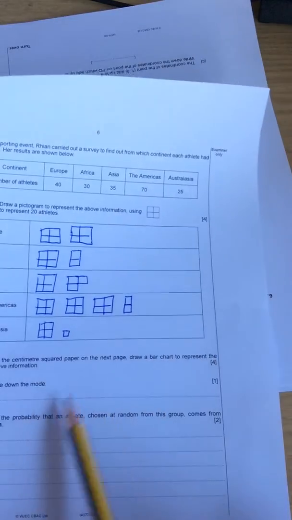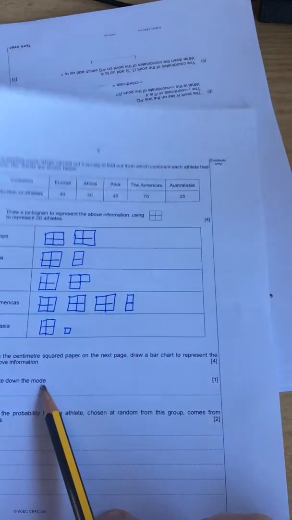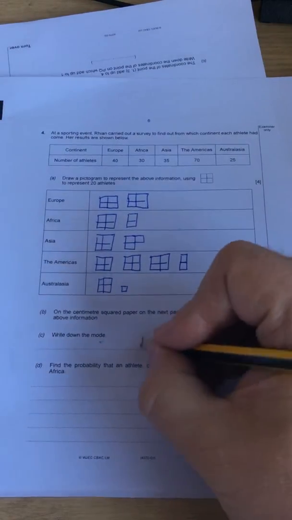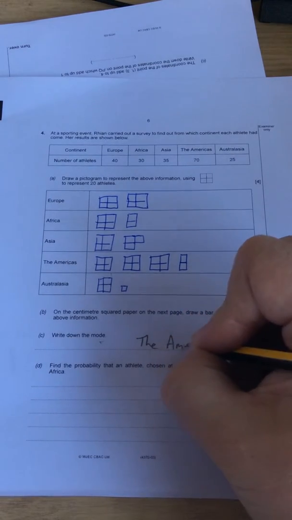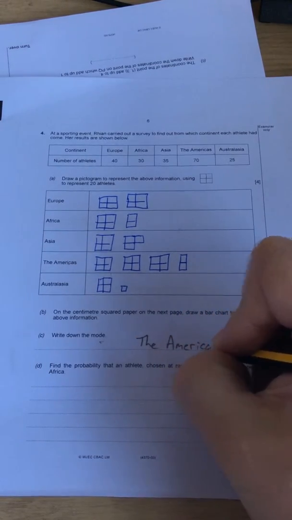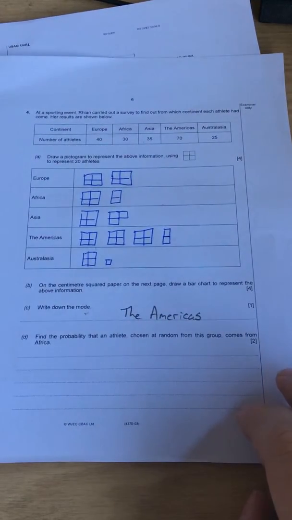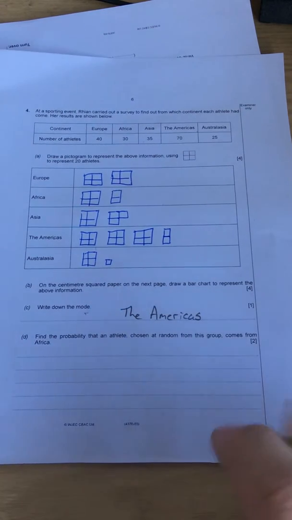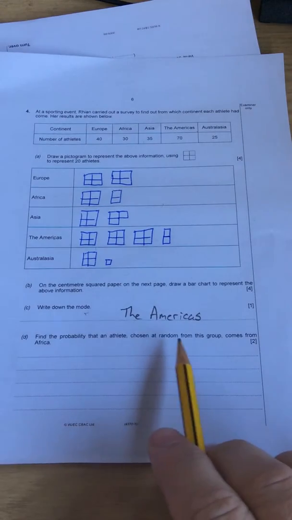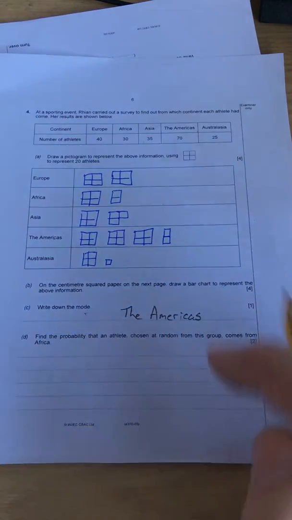Right, going on to part C, write down the mode. The mode is the one that comes up the most, so the most is the Americas, because it's 70 people. And part D, find the probability. So probability is a fraction. On top goes the amount that you can get to win over the total amount of situations or athletes on the bottom. So find the probability that an athlete chosen at random from this group comes from Africa.